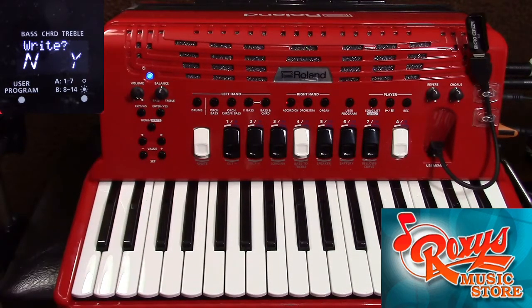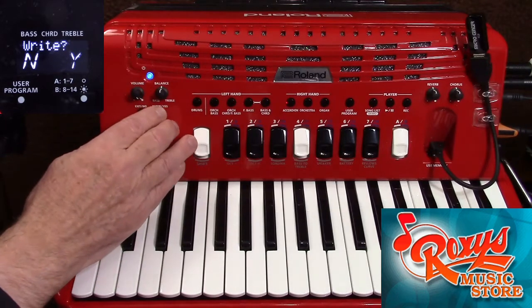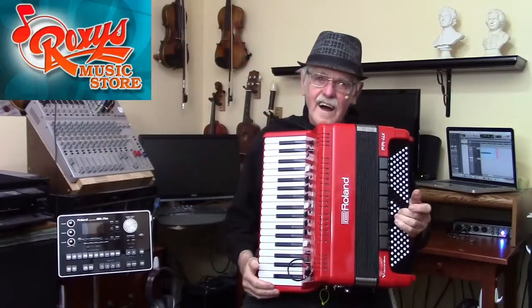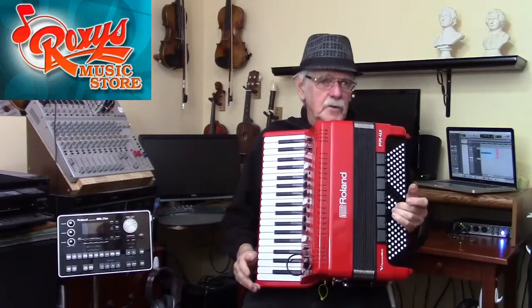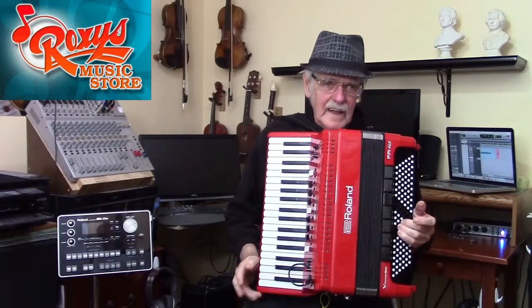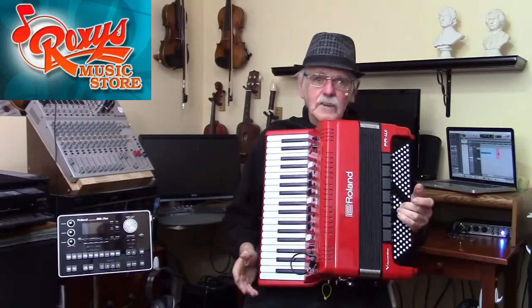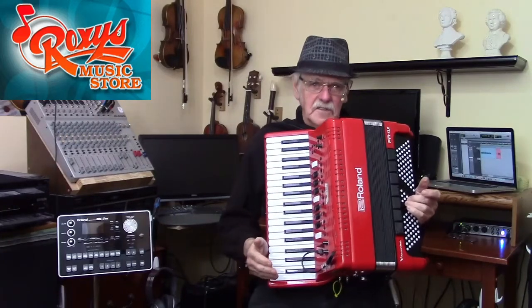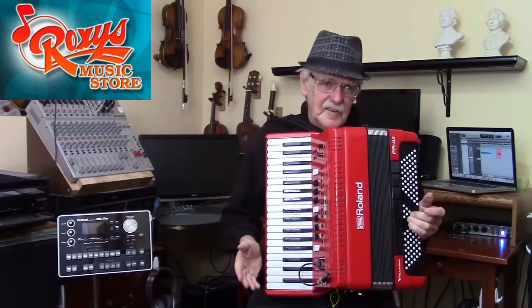I confirm by pressing the Yes button. There, my user program bank number 1 is saved to USB memory. Okay, with your user program bank number 1 properly backed up, I don't have to worry about me being the cause of you making changes on your instrument that you cannot recover from.